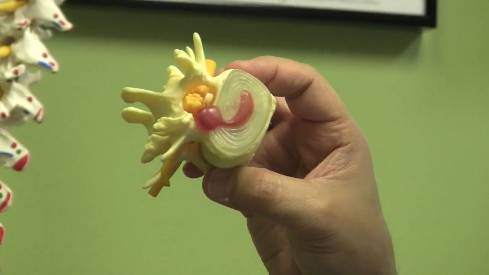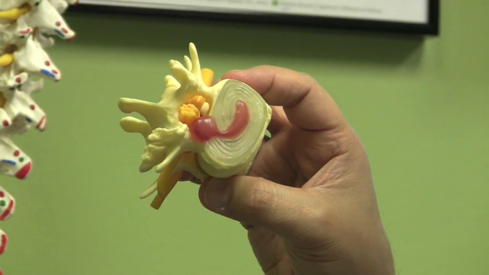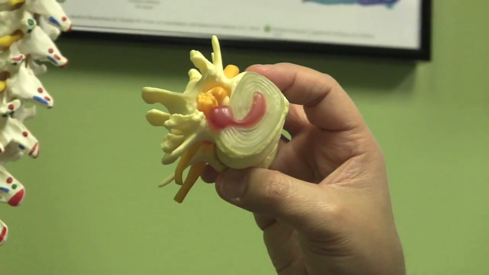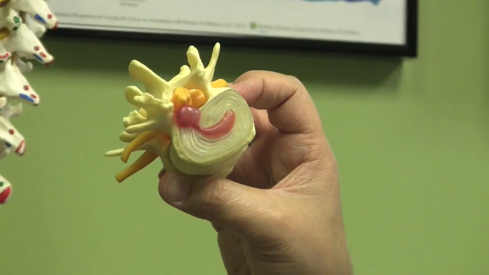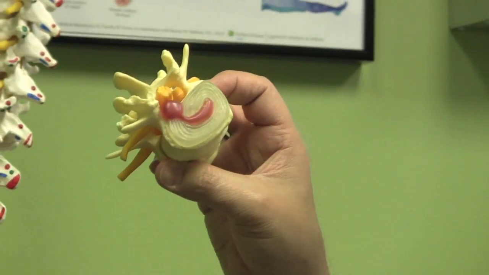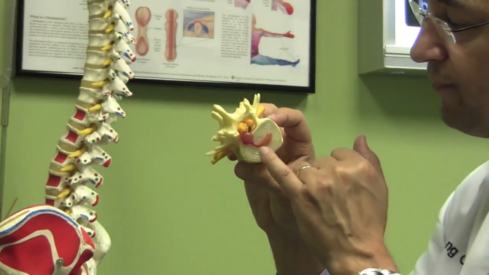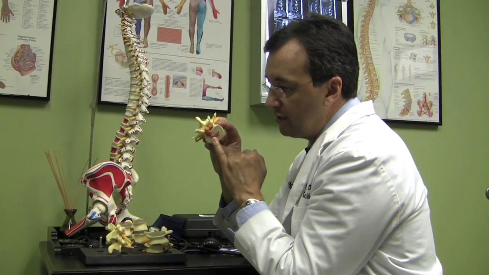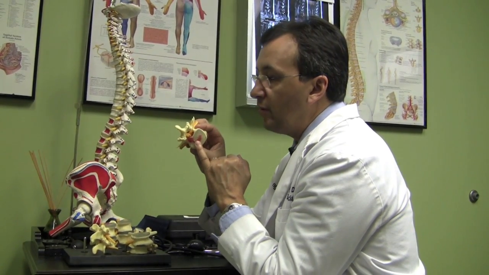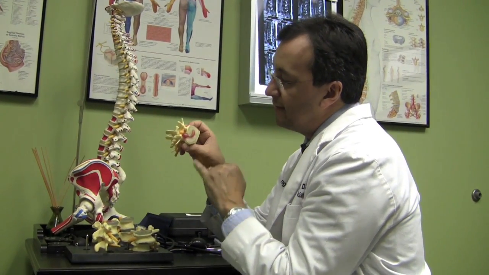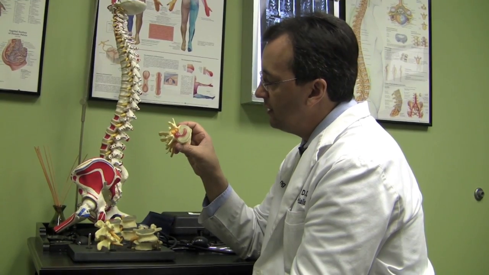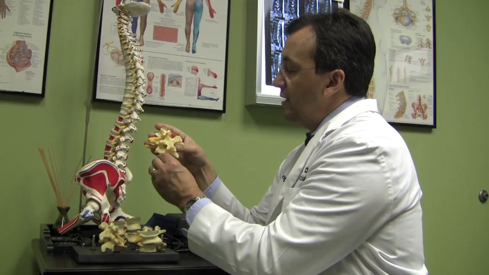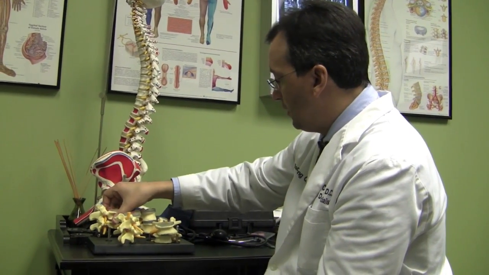There are technical differences between bulges and herniations. They're not necessarily important clinically, and it depends on who you speak to. Different medical bodies define these differently. But for the layperson, what's important is whether or not you have pain associated with that bulge or herniation. Some bulges and herniations are present and painless. Some are painful. And a review of your clinical findings and MRI is important to determine what your exact problem is. Let me move on to the next model here.